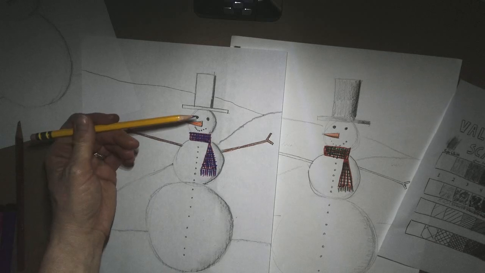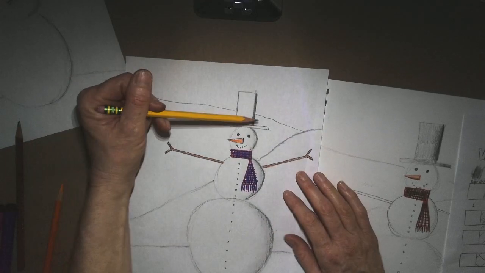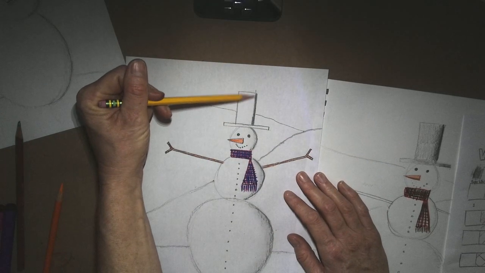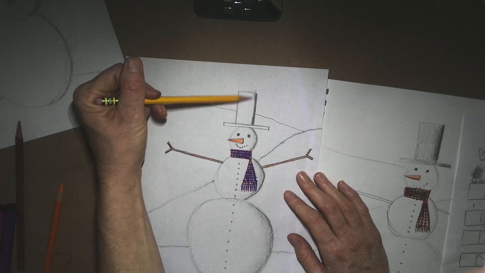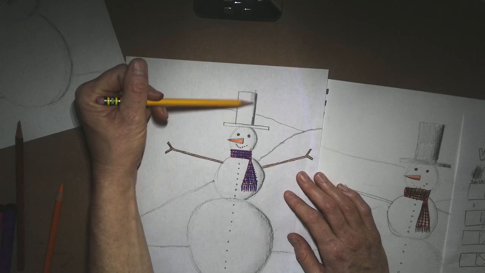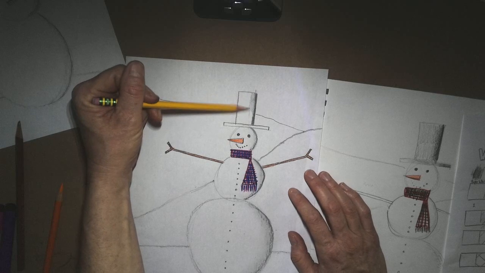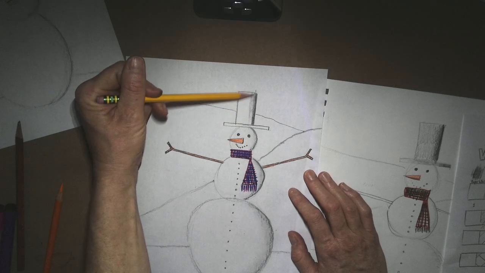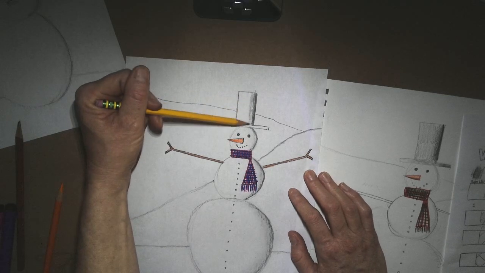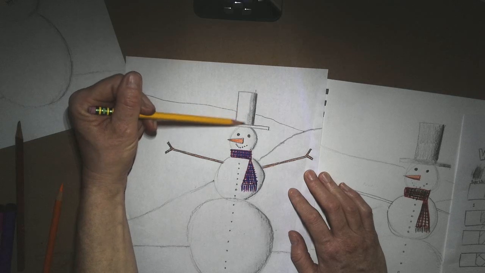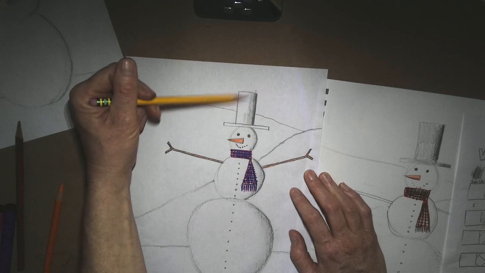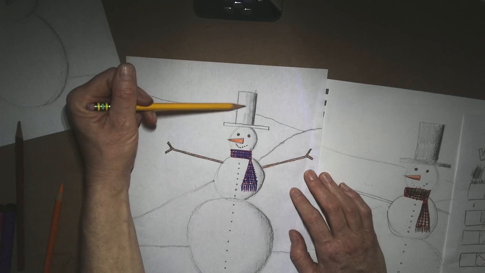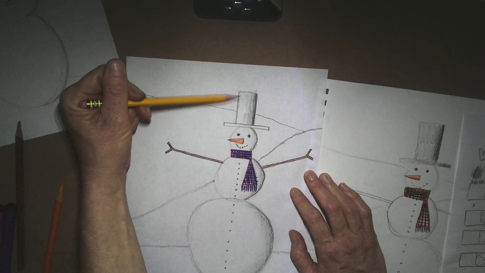What that means is I'm just lifting up my pencil just slightly. So this is darker, and then I'm lifting it up a little bit and making it more of a gray. We're trying to get it from dark to light. So I'm lightening it up as I go, and once I get to the other side, it's going to be a very light gray.